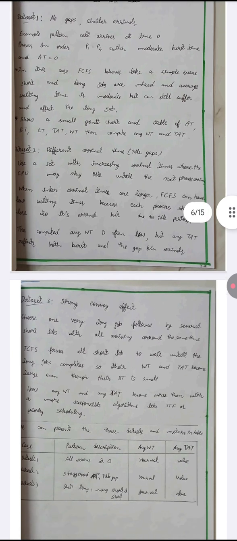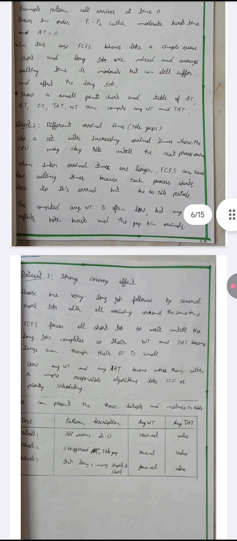Dataset 2: different arrival times. Use a set with increasing arrival times where the CPU may stay idle. When inter-arrival times are larger, FCFS can have lower waiting time because each process starts at arrival, but there are idle periods. Computed average waiting time is often low, but average turnaround time reflects both burst time and gaps between arrivals.